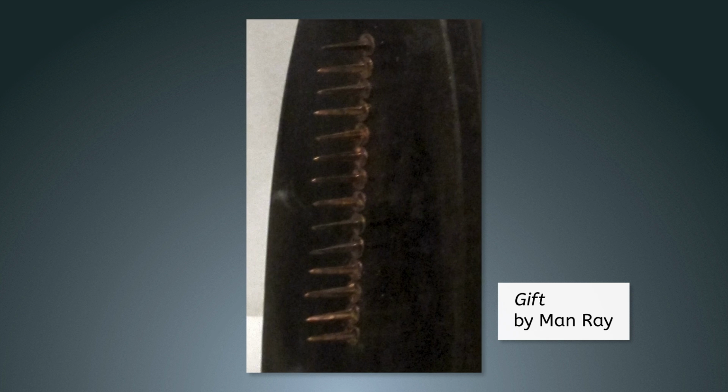The mix of textures in Gift is important. The smooth surface of the iron is very different from the pointy, sharp spikes. This contrast makes the iron seem both familiar and strange at the same time.